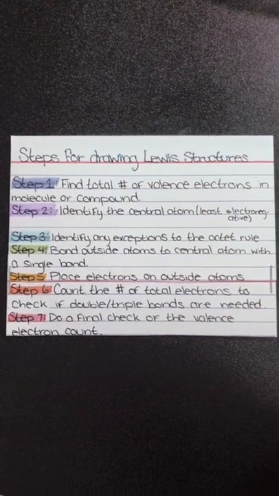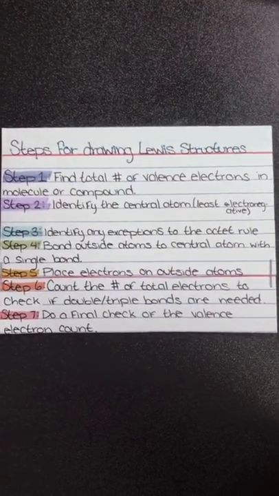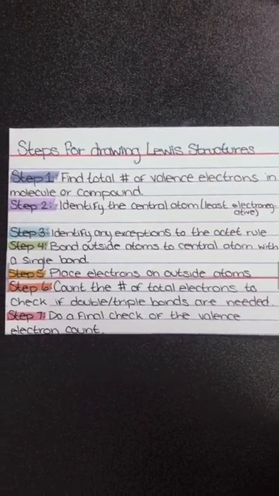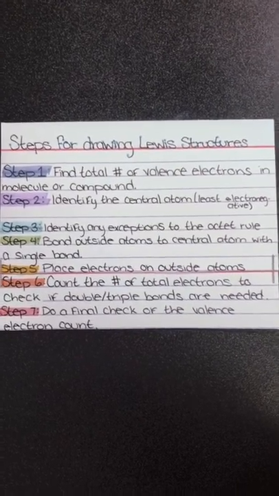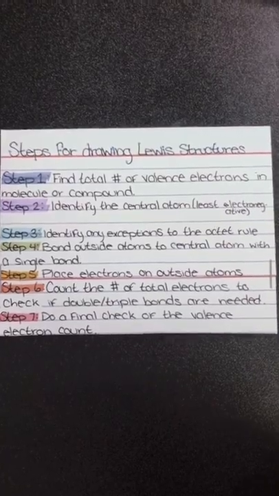Step 4 is to bond outside atoms to the central atom with a single bond. Step 5 is to place electrons on outside atoms. And step 6 is to count the number of total electrons to check if double or triple bonds are needed. Finally, do a check of the valence electron count.